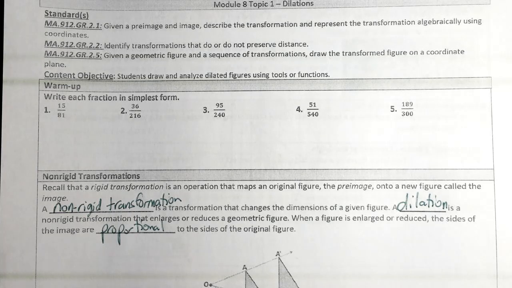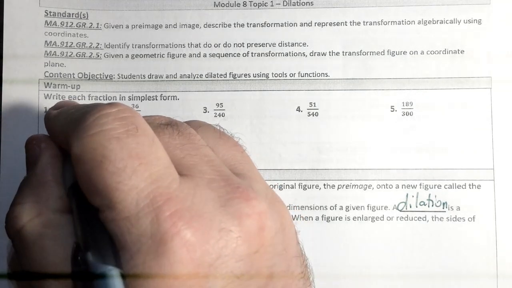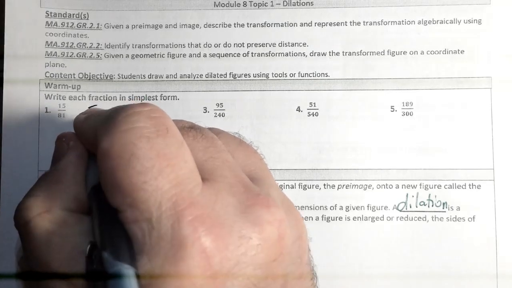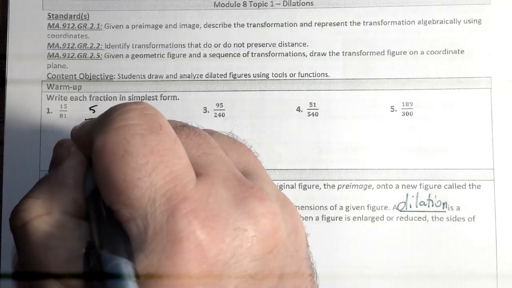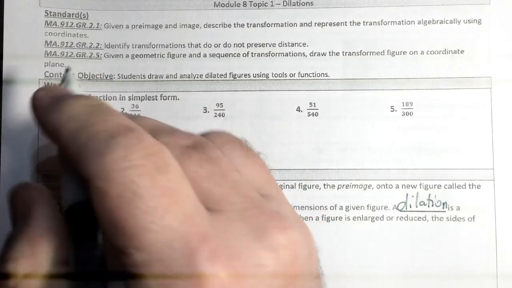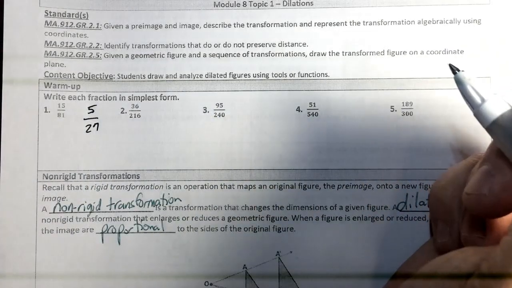Good rule of thumb: start with 2. These are both odd numbers, so 3 is likely going to work. 3 goes into 15 5 times. 3 goes into 81 27 times. Let's see, 5 won't go into 27, so that's as far as you can break it down.